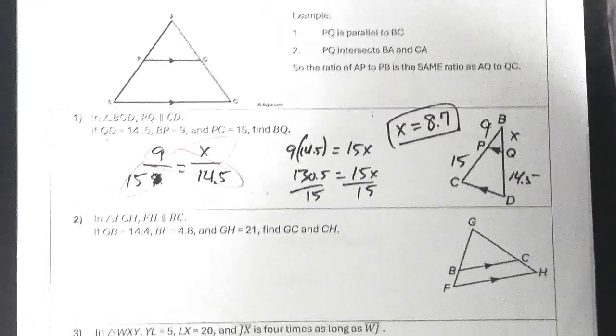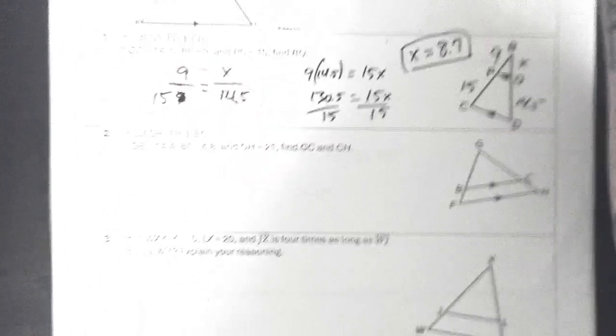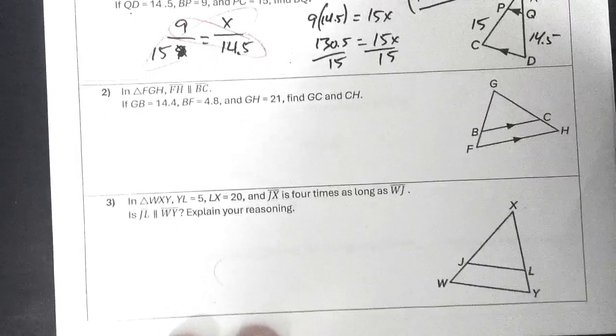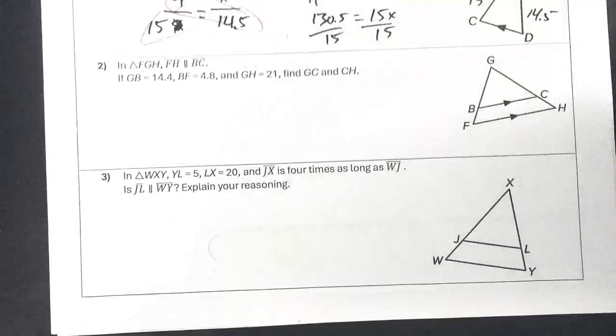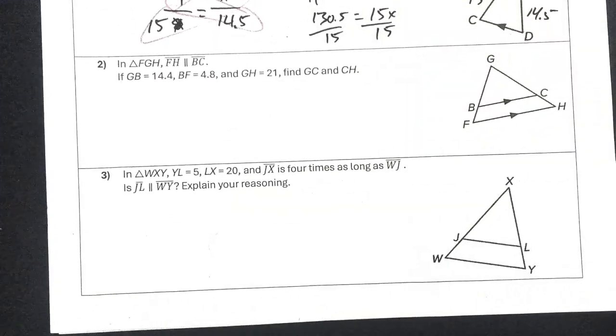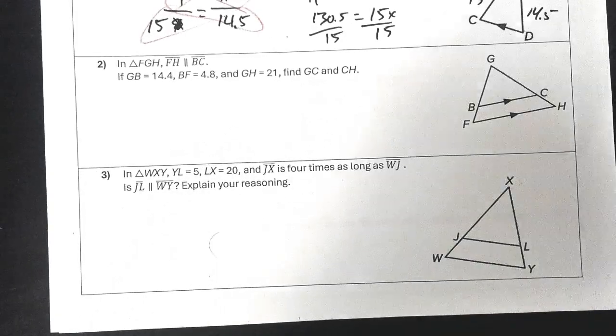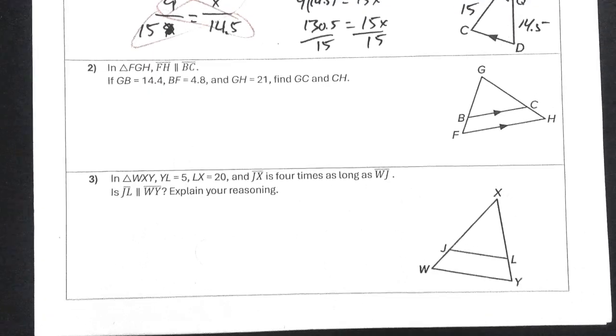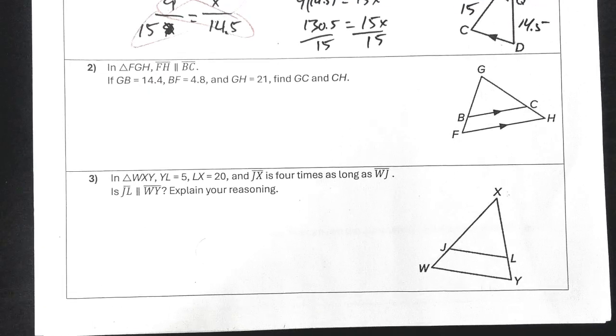All right, let's see. What I'll do is I'll do number 2, and then I'm going to leave number 3 for you guys. I'll set it up for you, just looking at the way we've been doing that. All right, number 2.